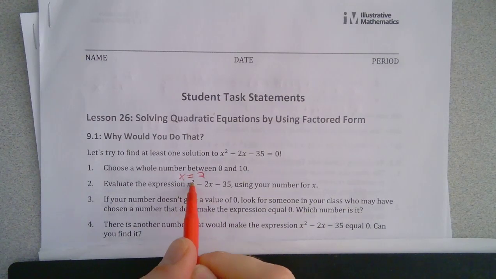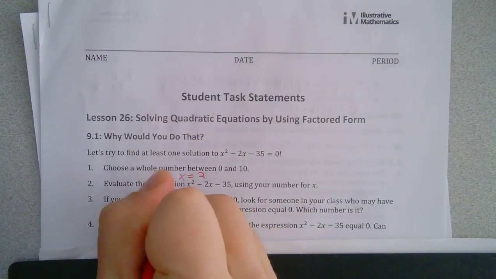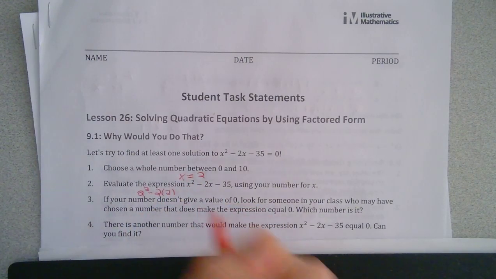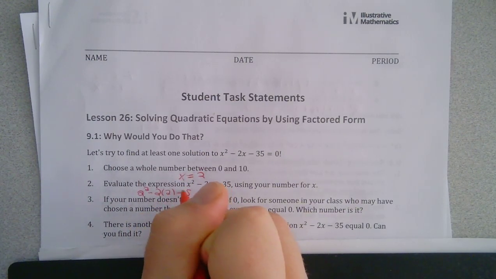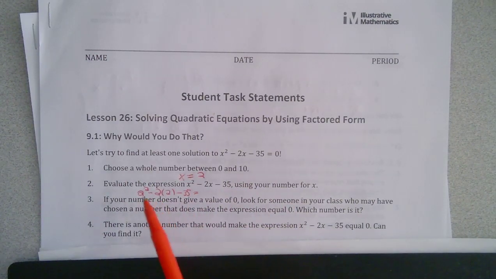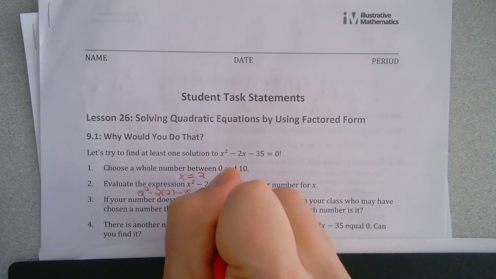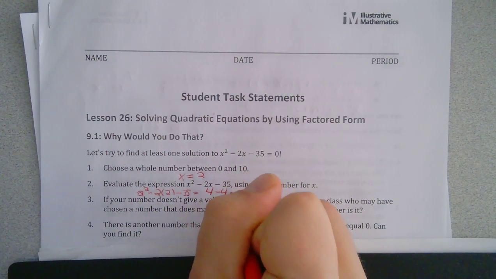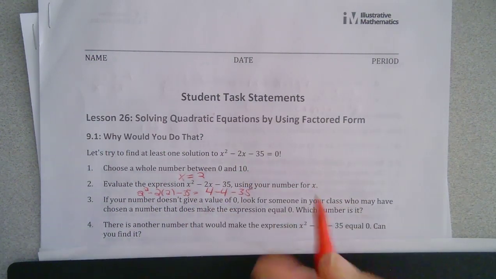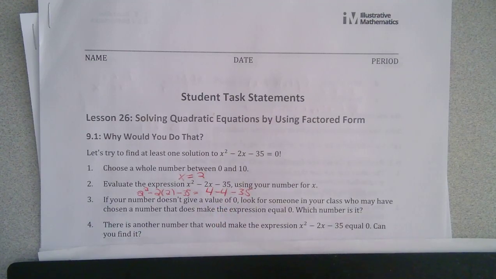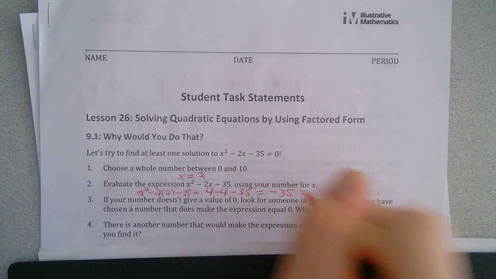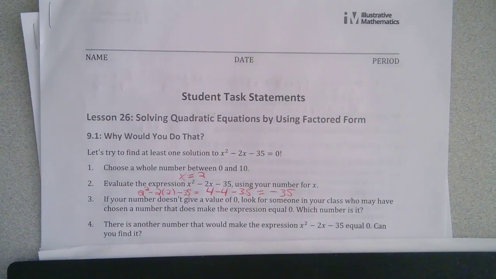So if I substitute in 2 for x, I have 2 squared, and then minus 2 times 2, and then minus 35. So 2 squared is 4, and then minus 4, and then minus 35. Well, 4 minus 4 is 0, and 0 minus 35 is negative 35. So x equals 2 is not a solution.